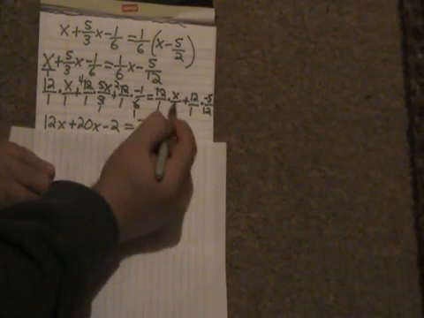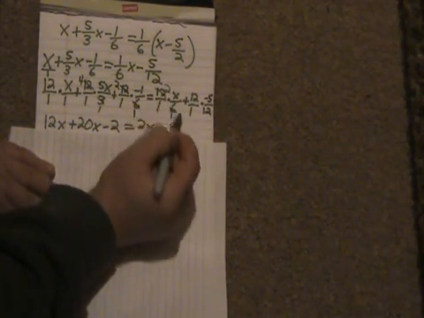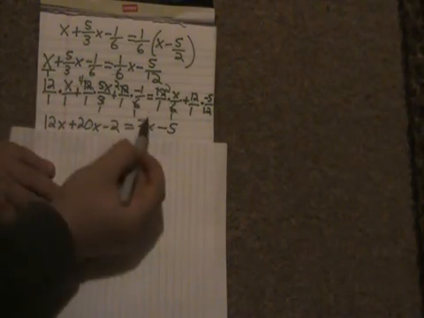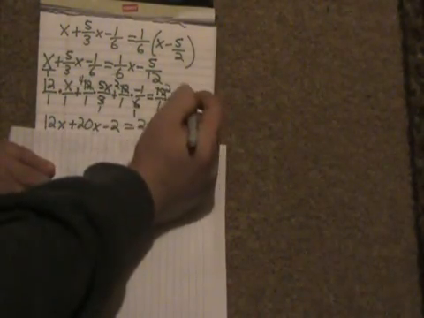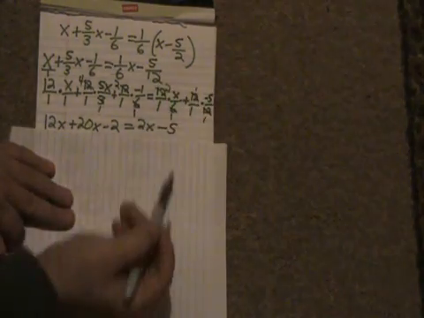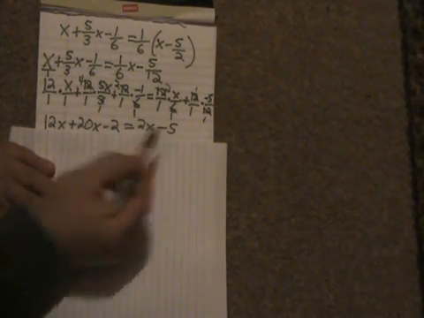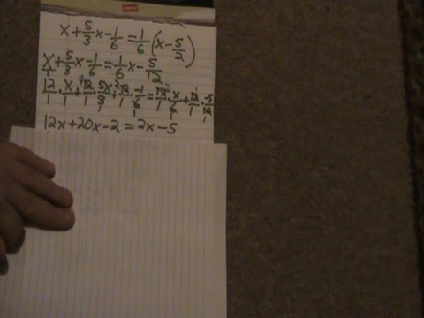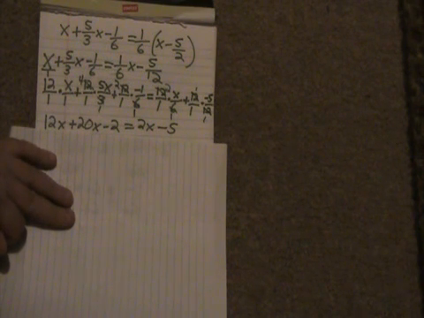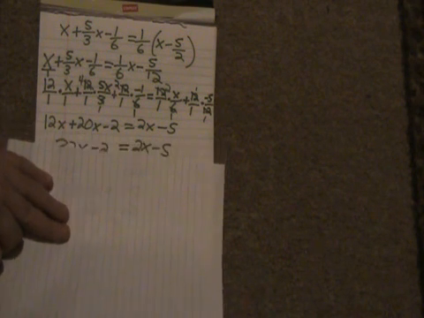On the right hand side, 12 and 6 become 2 and 1. 2 times x is 2x. And 12 and 12 will reduce completely. 1 times negative 5 is negative 5. Okay, so that's what happens. Fractions go away. We've made a good choice in terms of a factor.